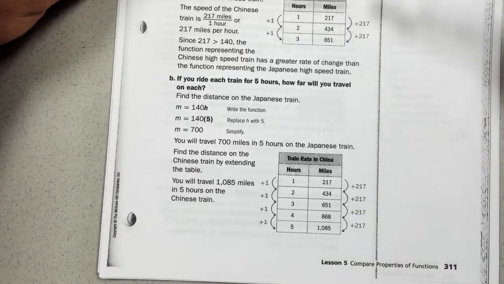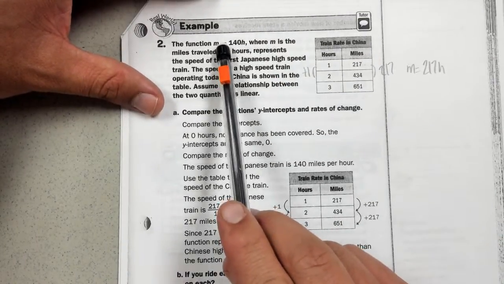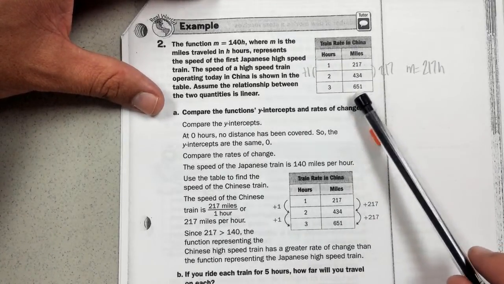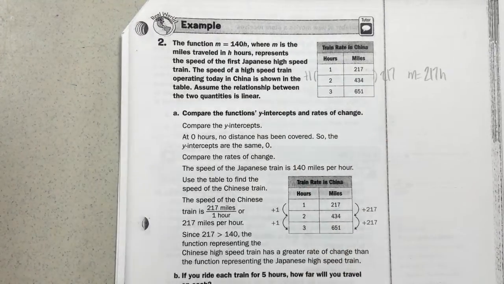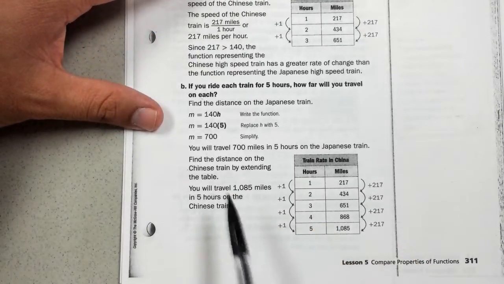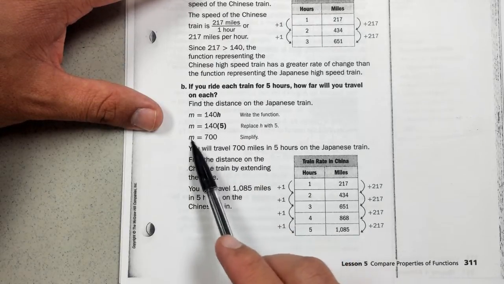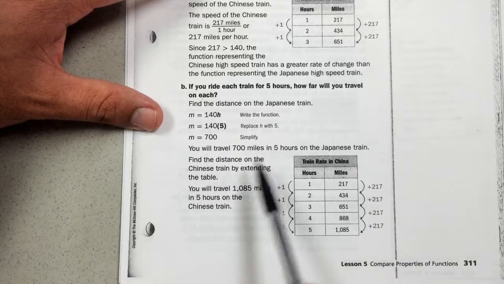Now on B it says if you ride each train for 5 hours, how far will you travel on each? This is why I wanted us to write the equation for both of these. Now, this one was already given. This one was not. That's why I wanted to write it, though, because instead of having to extend the table, now, since we have two equations, we can just plug in for hours on both and find how far they've gone. You'll see down here. For the Japanese one, all they had to do was say m equals 140h, plug in 5 for the hours, and say that this train has traveled 700 miles. You will travel 700 miles on the Japanese train.